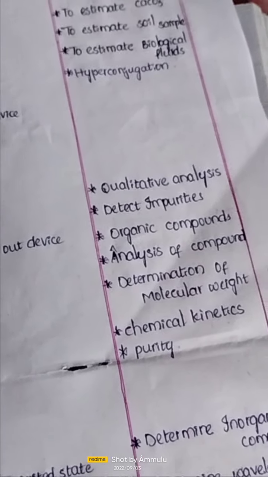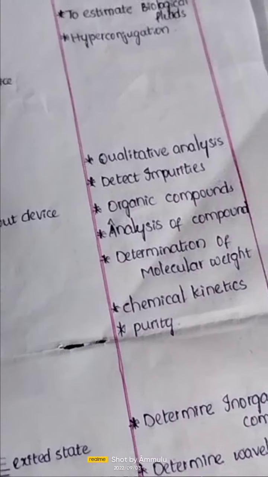Applications of ultraviolet spectroscopy: to estimate the quality analysis, and to detect the impurities, and to detect the organic compounds in drug, and also ultraviolet spectroscopy is used to analyze the compounds, determination of molecular weights, etc.